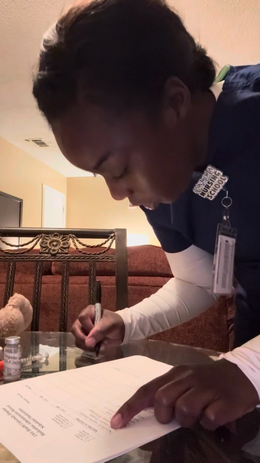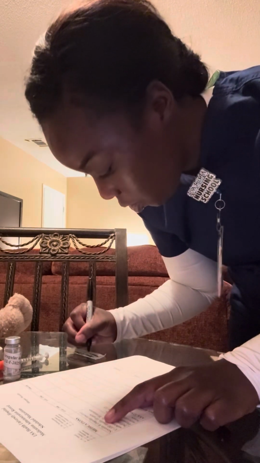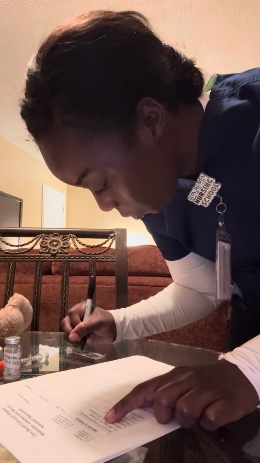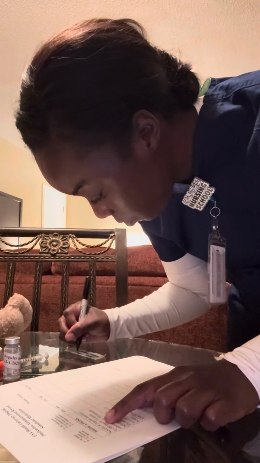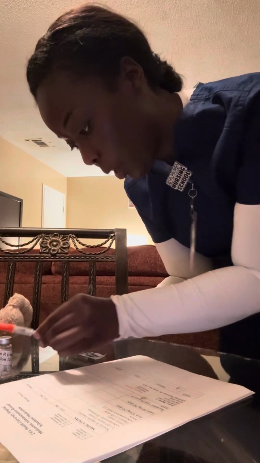We have Novolin regular insulin. We're giving the patient 10 units. I'm going to check. We have the Novolin regular insulin. And I'm going to check for 10 units, which is in my syringe.